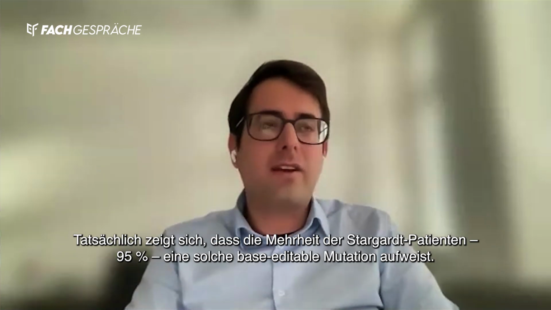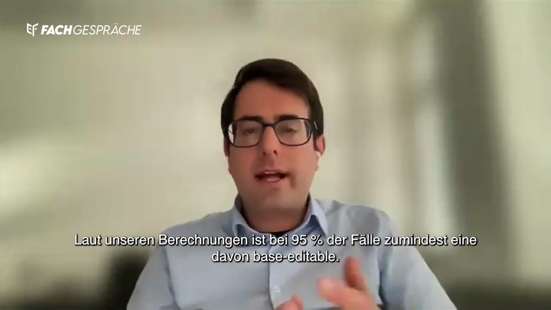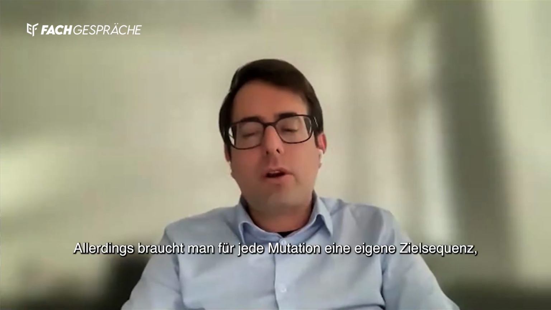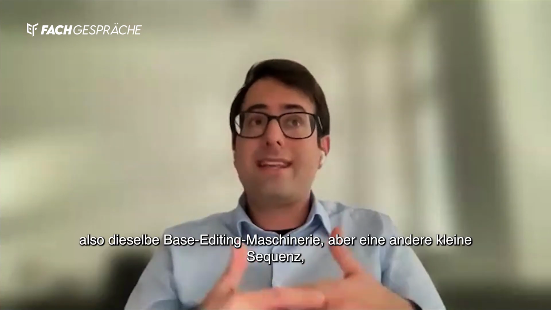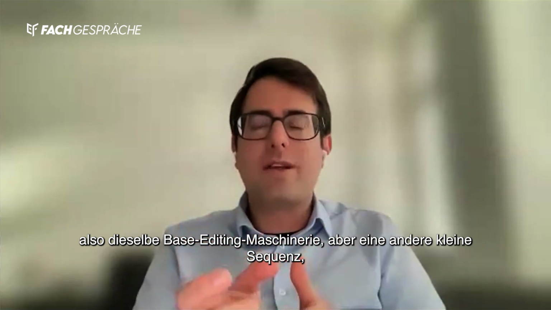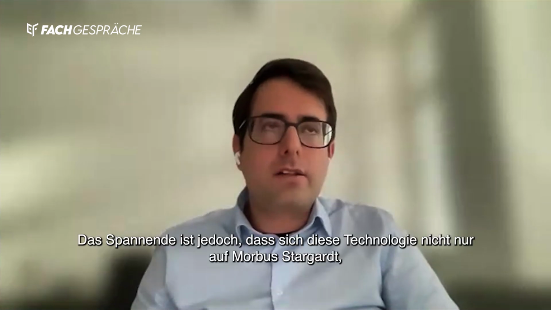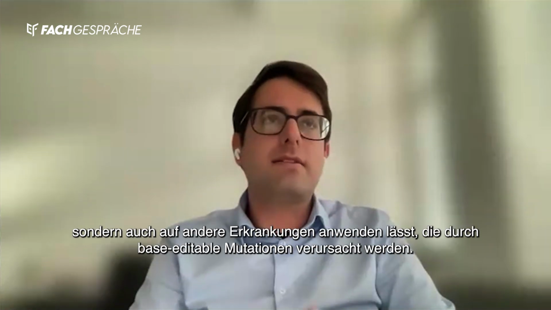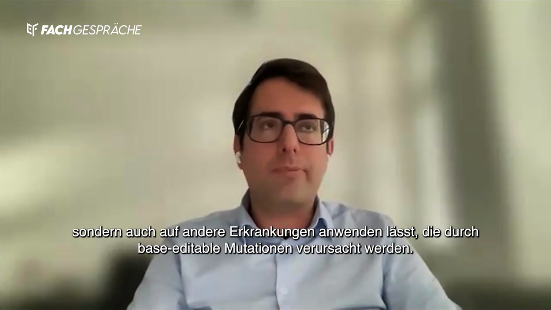Actually, it turns out that the majority of the patients in Stargardt disease, 95% of the patients, have a base editable mutation. So people have two mutations. And according to our calculations, in 95% of the cases, at least one of them is base editable. But it's important to say that you would need a different targeting system. You need the same base editor, but a different small sequence that targets the base editor, not to this mutation, but to another mutation. But of course, the technology holds a great promise because it's not only applicable in Stargardt disease, but other diseases which are inherently caused by base editable mutations.